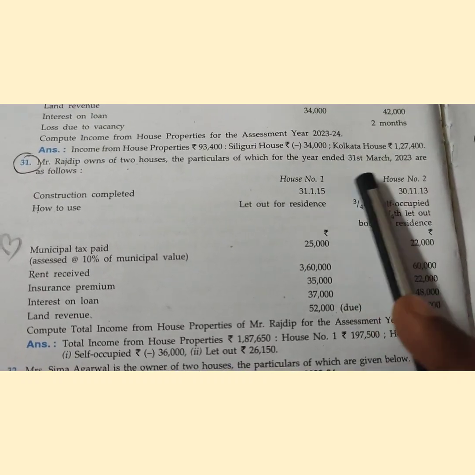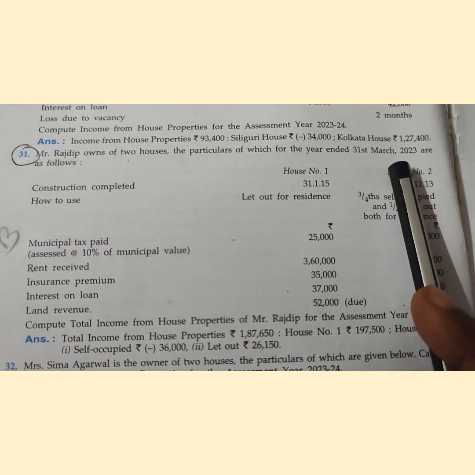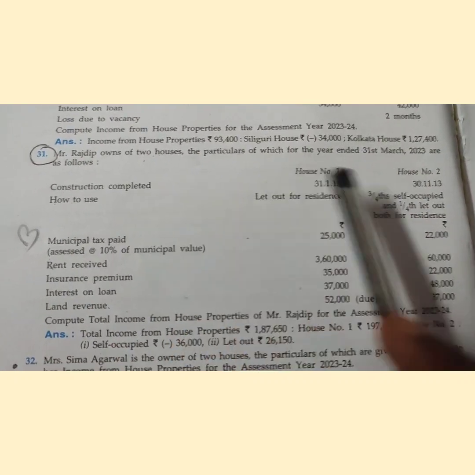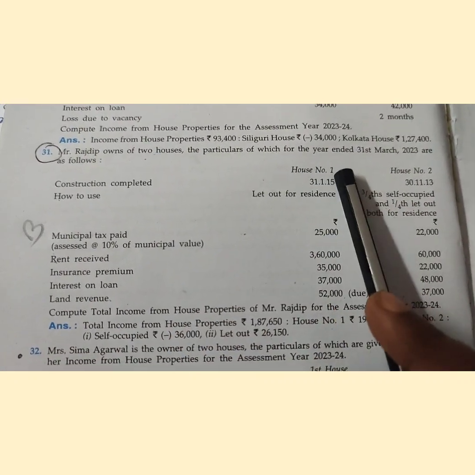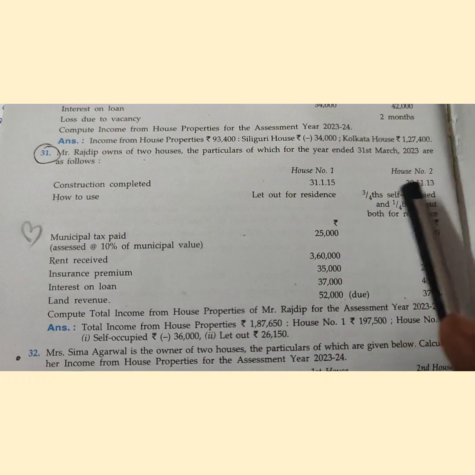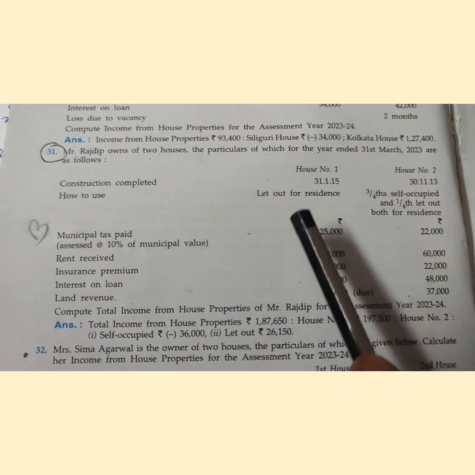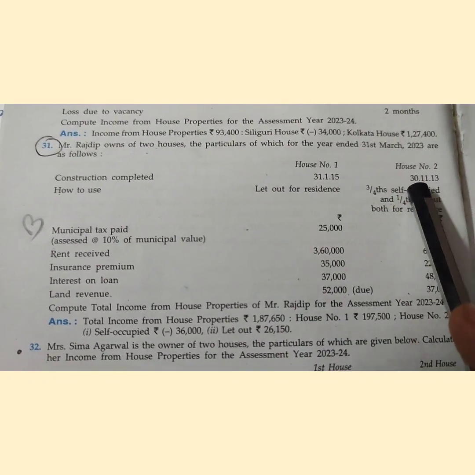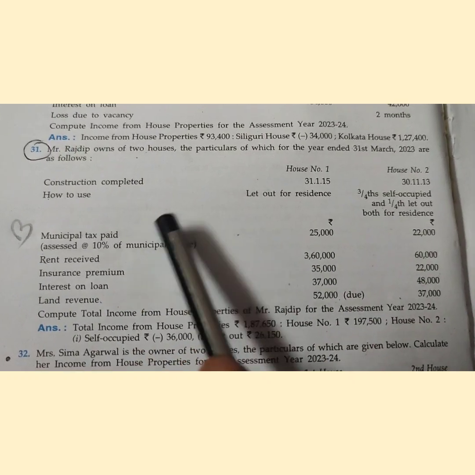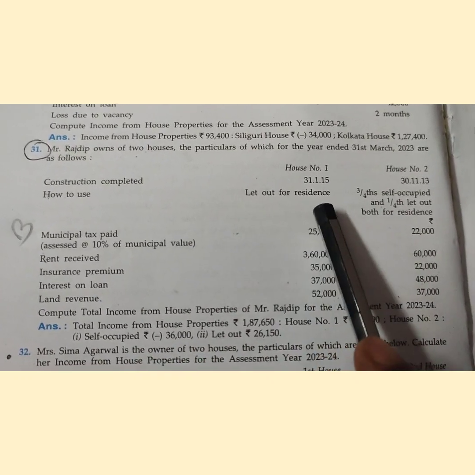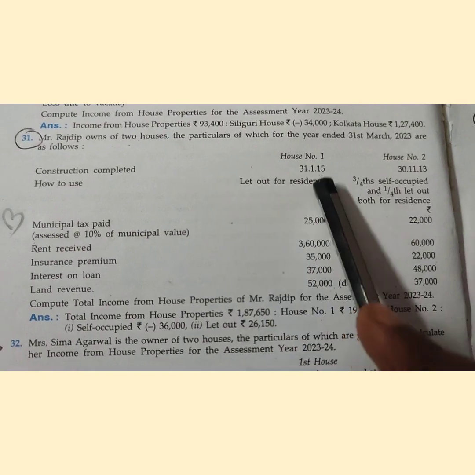Now we are doing it for previous year 2023, and the particulars are as follows. There are two houses. House 1's construction completed is given in the question, but for our syllabus this is not important. The first house is let out for residence, so this is a let out house.